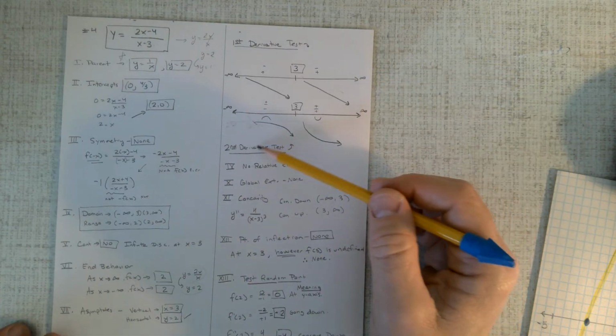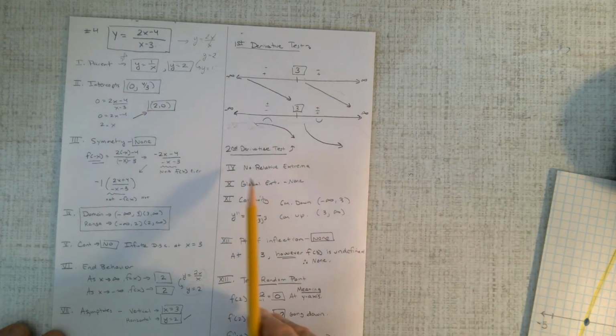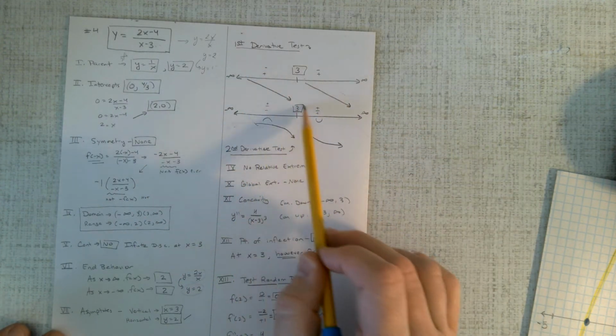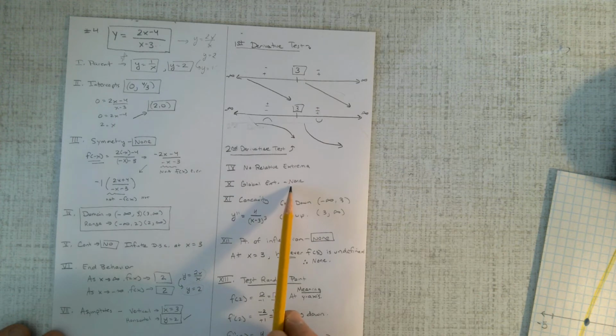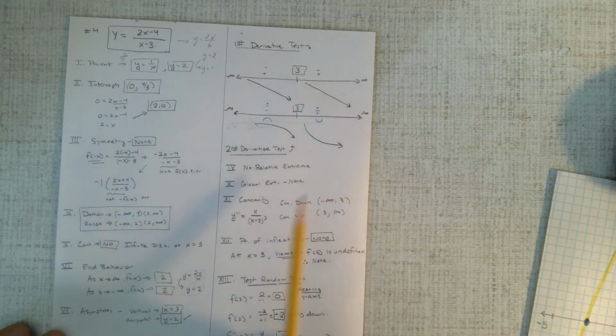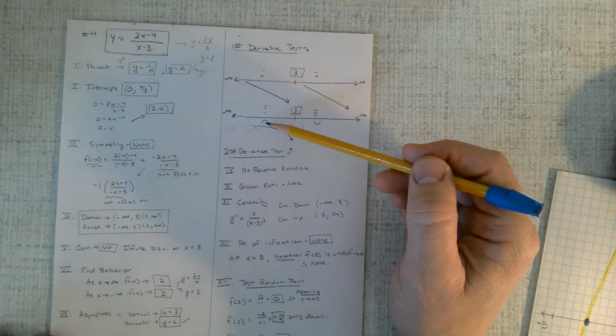All right. Second derivative test, I put it right there. There are no relative extrema because it goes down, down. There are no global extrema because it goes down forever. Concavity, second derivative test. Point to check is 3. And look what I did here.